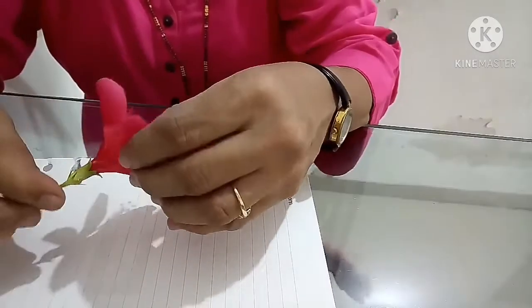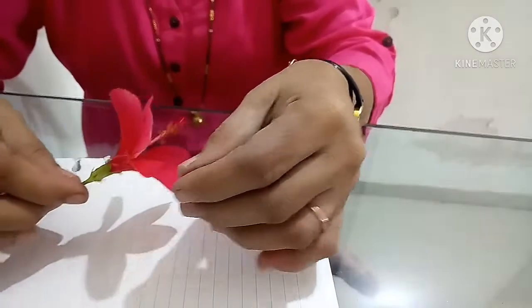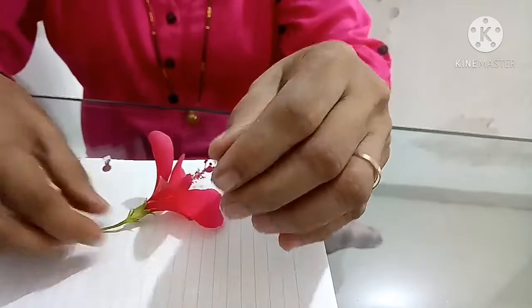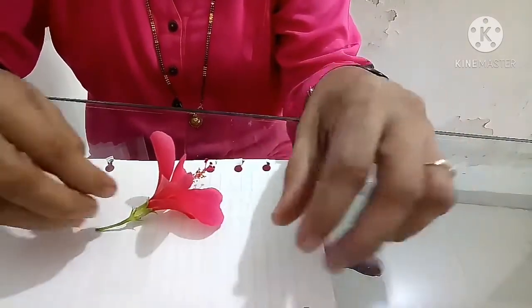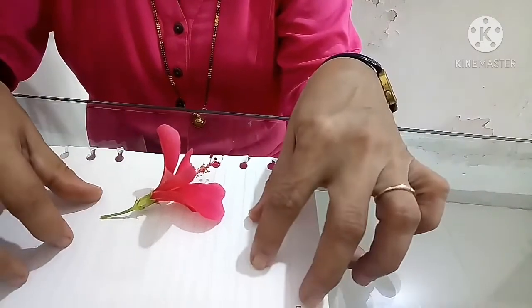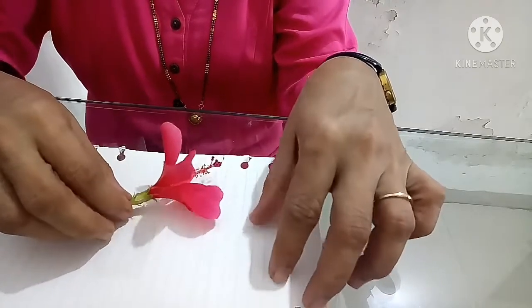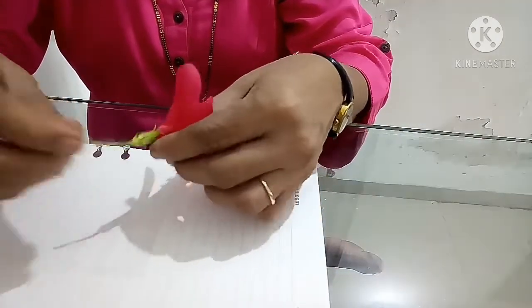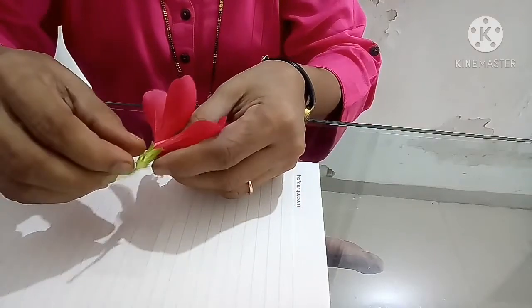Now what I am showing you, I'll turn the camera now. Friends, we all know that we are in the lockdown period, so we don't have slides, cover slips and all the materials at home. So whatever materials are available with me, I am trying to show the dissection to you. Now this is the pedicel as I told earlier.